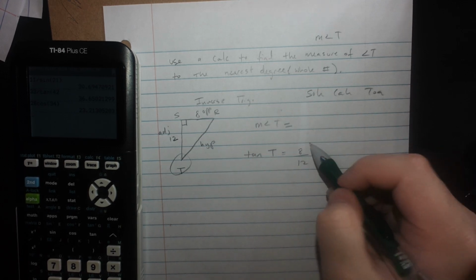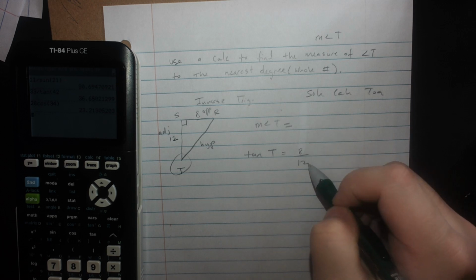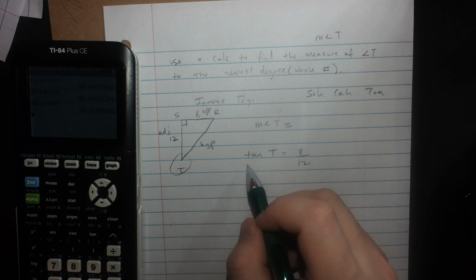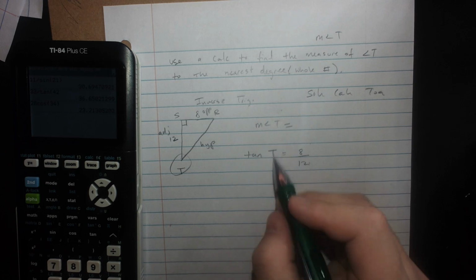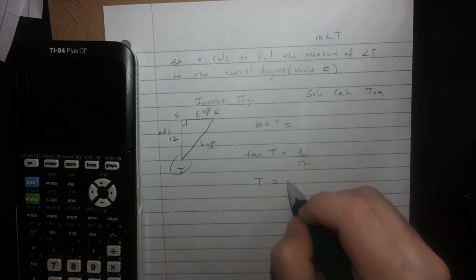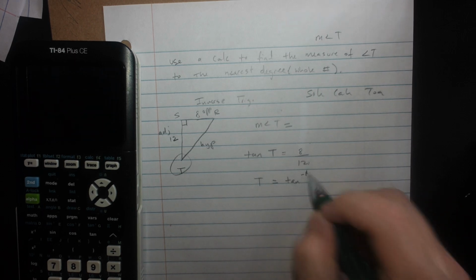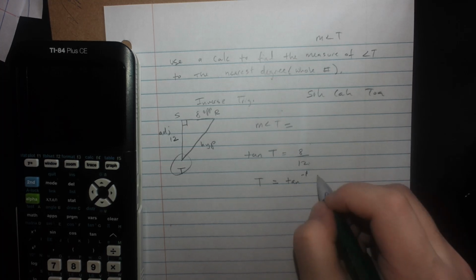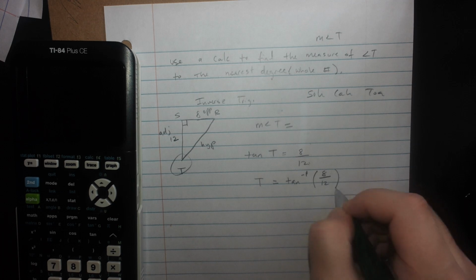This is the opposite side over the adjacent. Then I need to apply inverse trig, right? So I need to do the inverse tangent here. So I'm going to write T equals tan minus 1. This is the work that I want to see on your paper. So T is equal to tan minus 1 of 8 over 12.